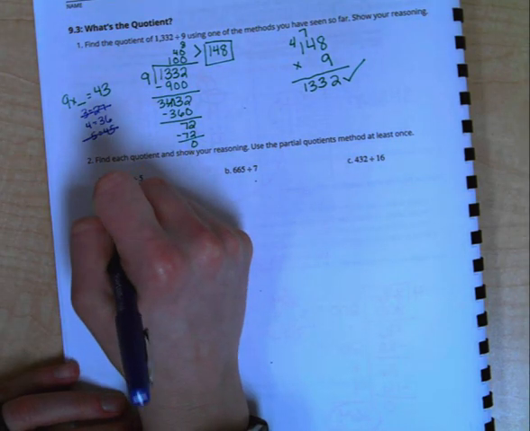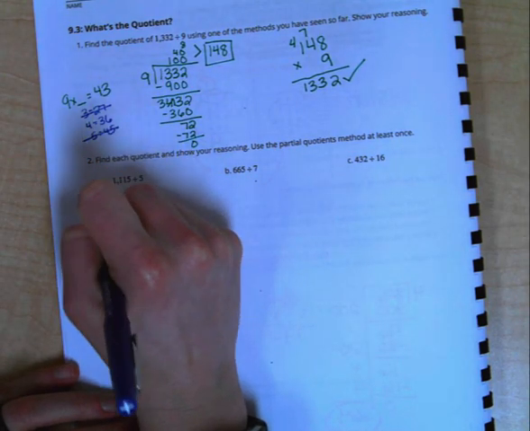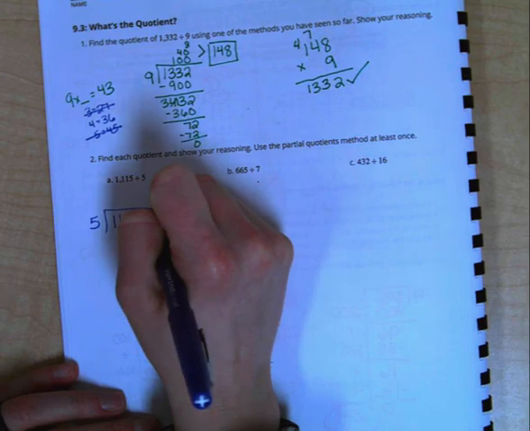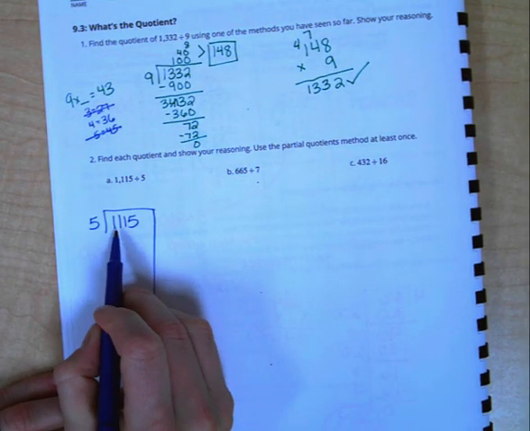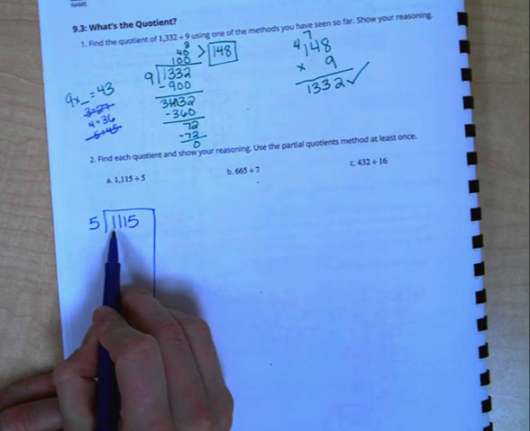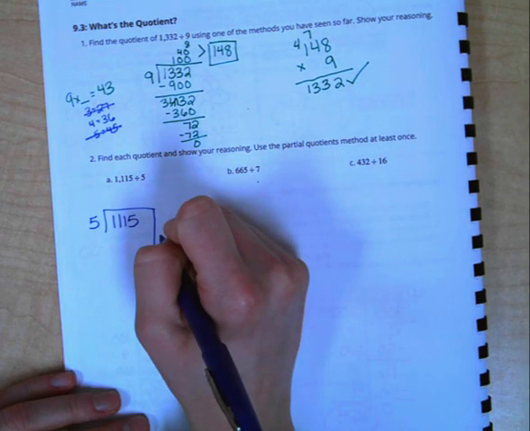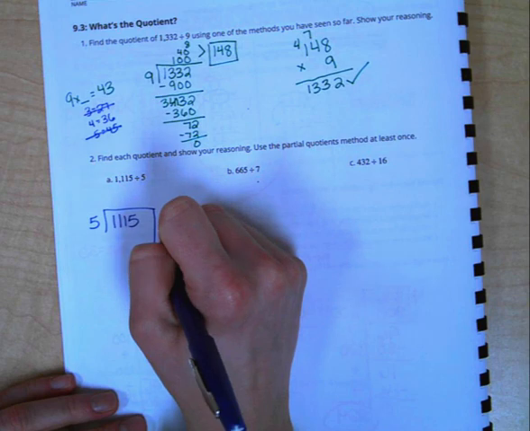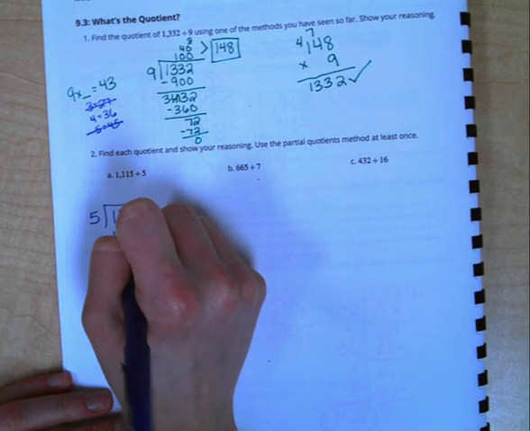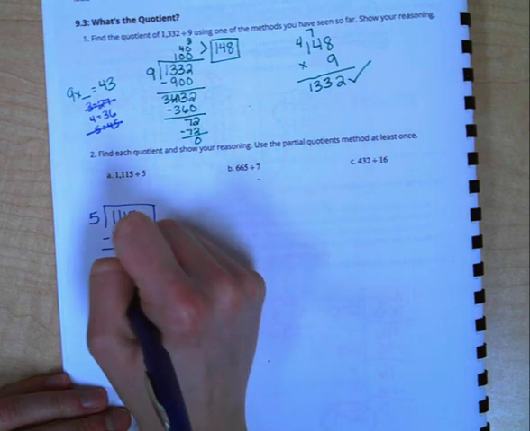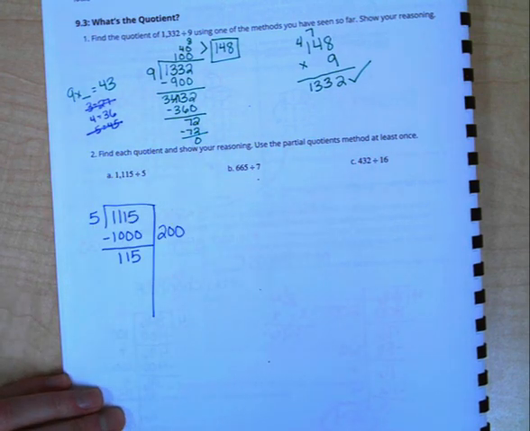We have 1,115 divided by 5. Okay. I'm going to do this one using the big 7. So 5 times what will get me close to 1,000? Okay. Well, 5 times 2 is 10. So if I do 5 times 200, that would get me to 1,000. Do my subtraction. I have 115.